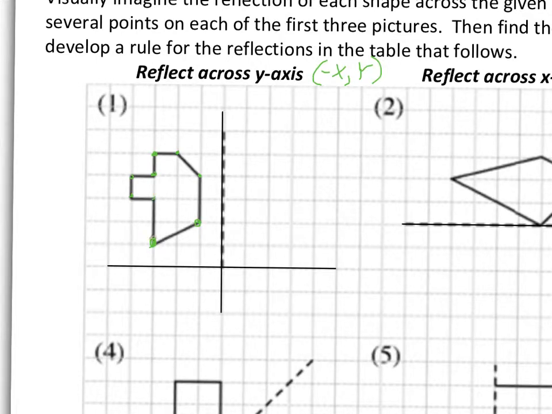So we'll start with this point on bottom here. That would be 1, 2, 3, negative 3, up 1, so (-3, 1). So my new point would be, I change the sign of my negative 3 to get positive 3, and my y would stay the same. So the reflection would be right here.